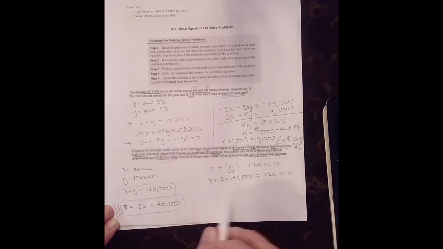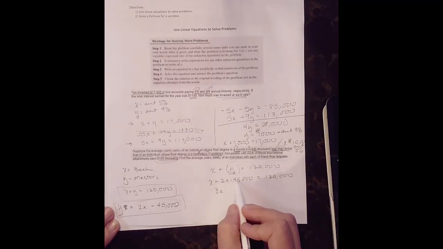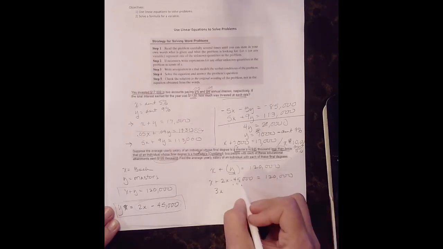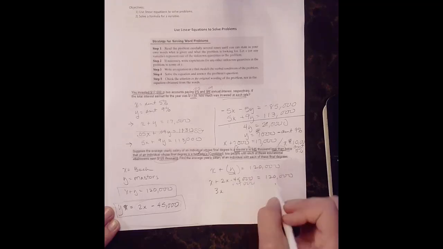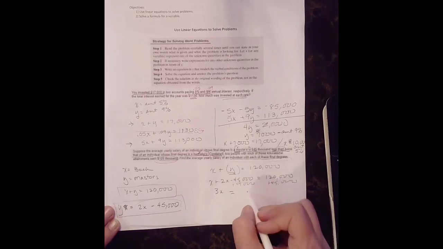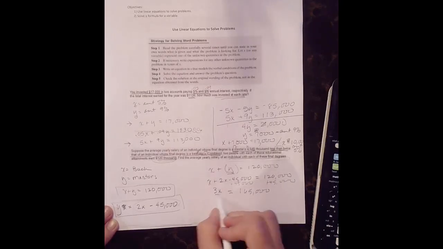And so I end up with 3x. I know that I'm going to move my 45,000 to the other side, so that means I'm going to add 45,000 to both sides. So I have 3x equals $165,000. Then the last step is I'm going to divide both sides by 3.